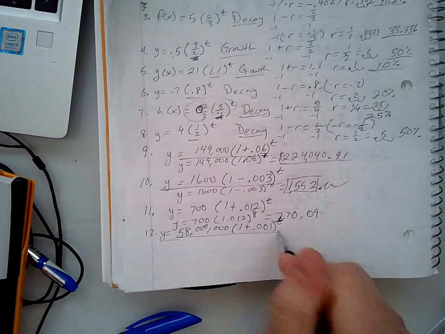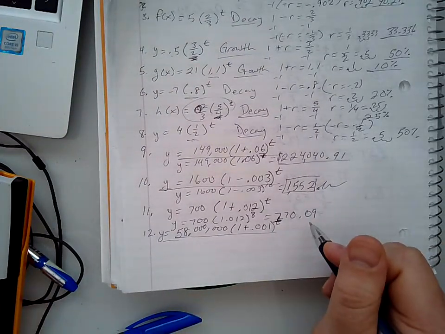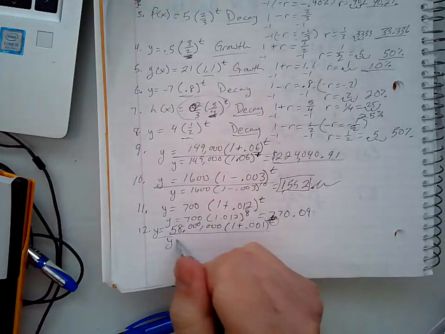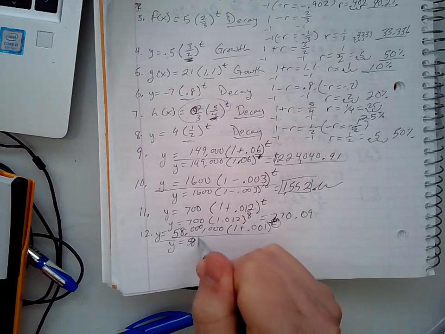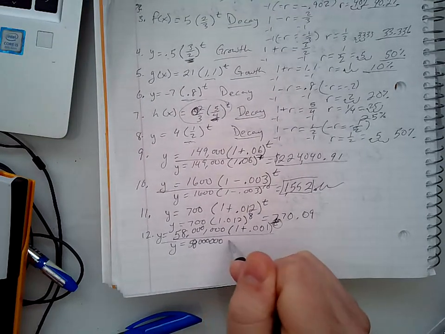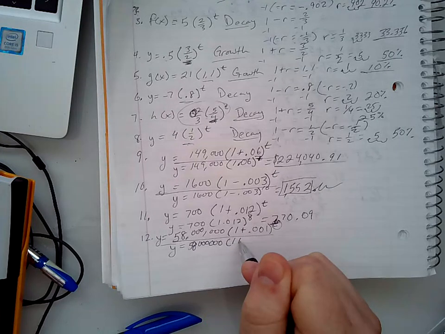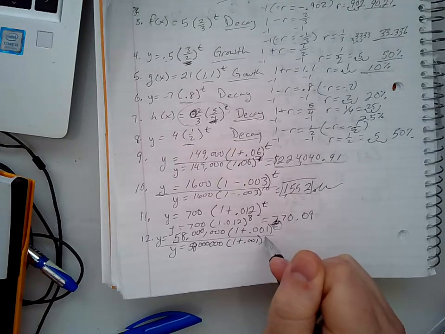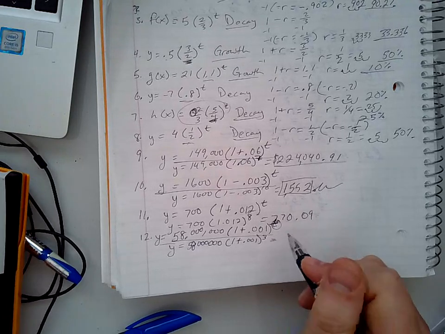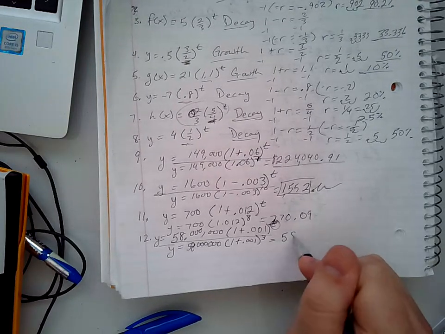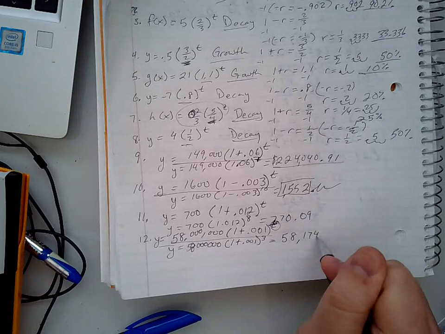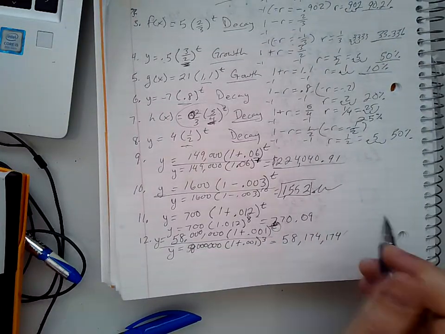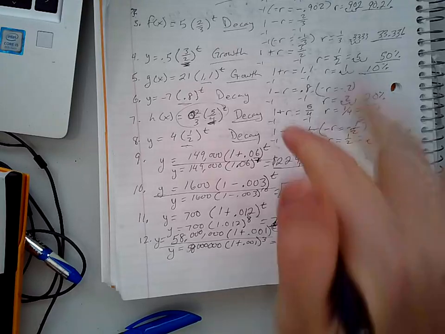That's our equation, and then we're going to type that in our calculator to find the final answer after 3 years. We'll replace this one with 3. So y is equal to 58 million times 1 plus 0.001 to the power of 3. And we get 58,174,174, and we cut it off there because we're not having a pair of legs walk around the building.